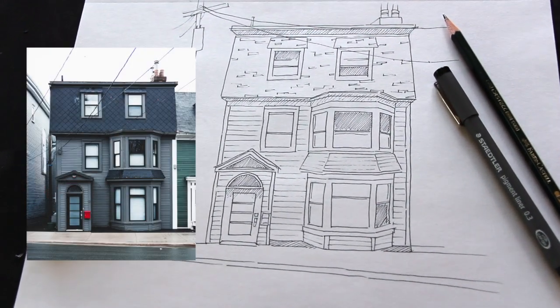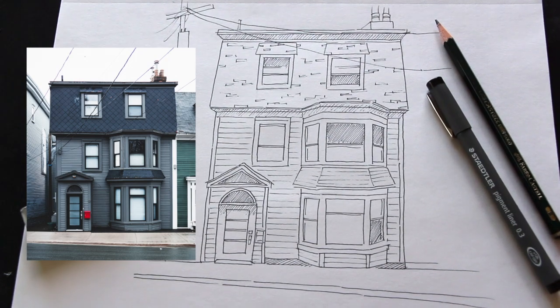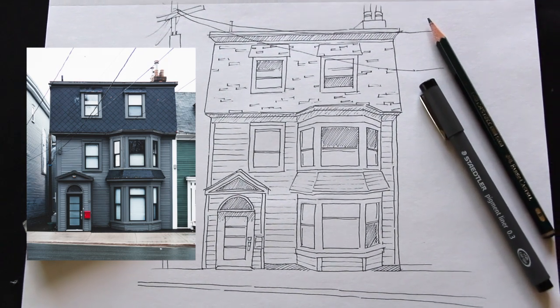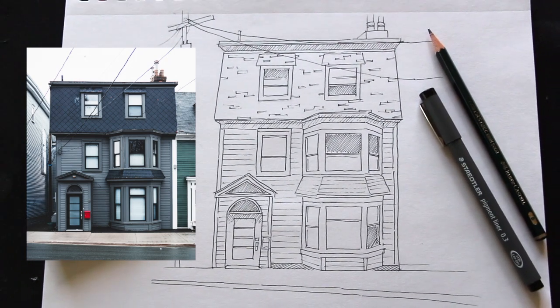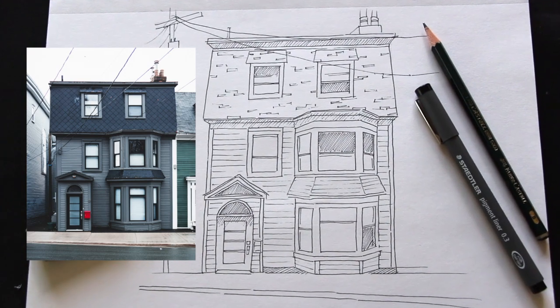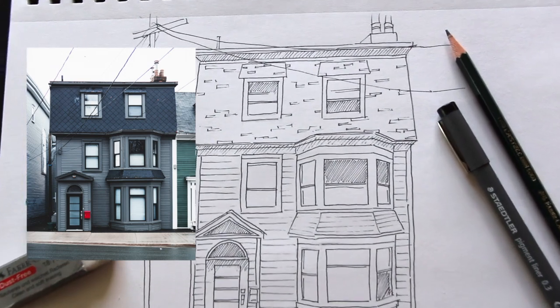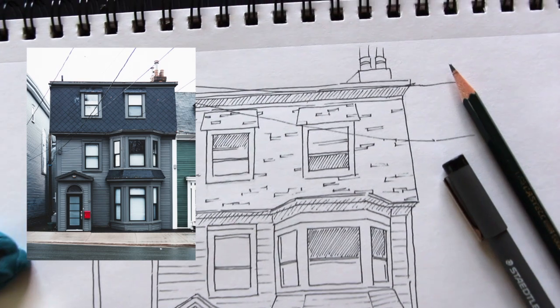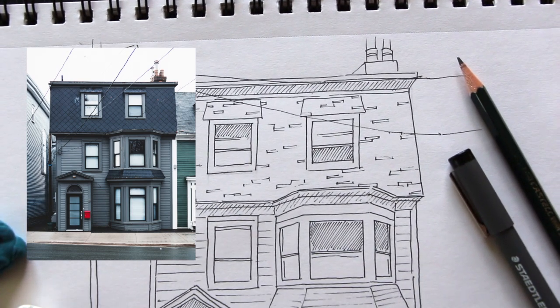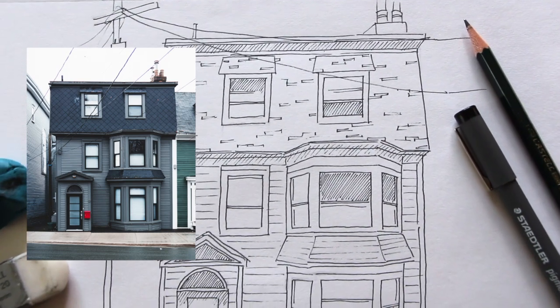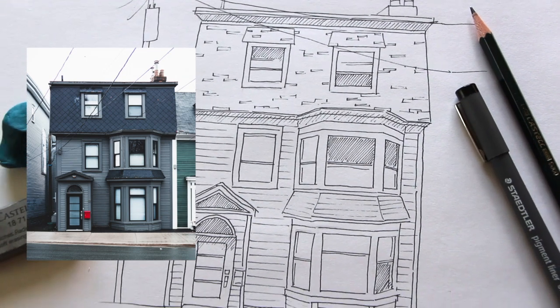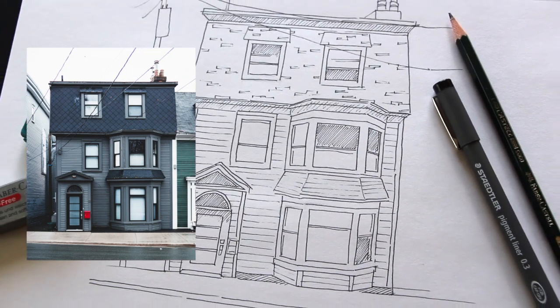I not only made sure to choose a reference photo of a simple house, but I also made sure that the photo showed an elevation view of this house. In my opinion, if you're just getting started with drawing houses and buildings of any kind, maybe little shop or coffee shop facades, starting with elevation view drawings or sketches is oftentimes best.